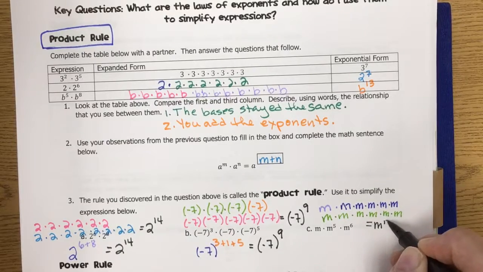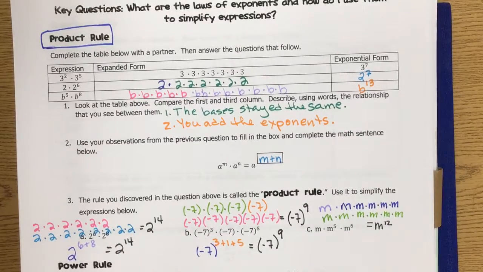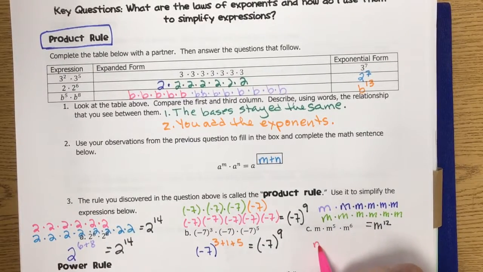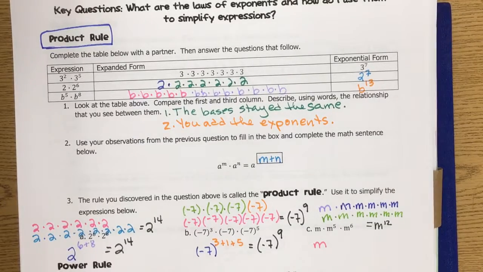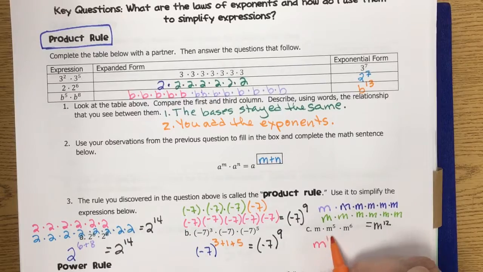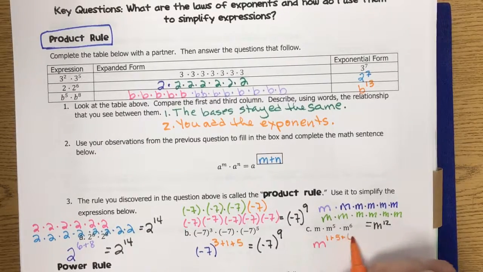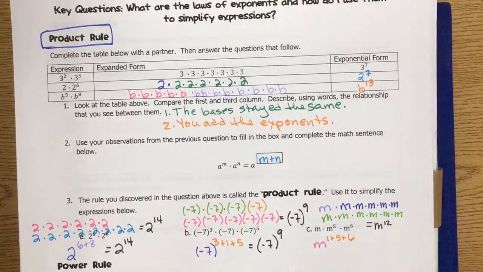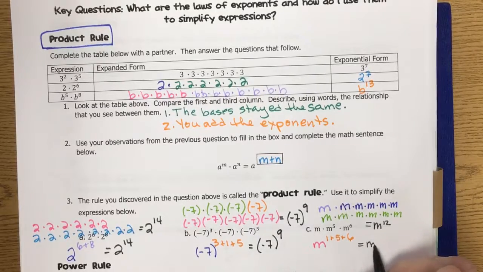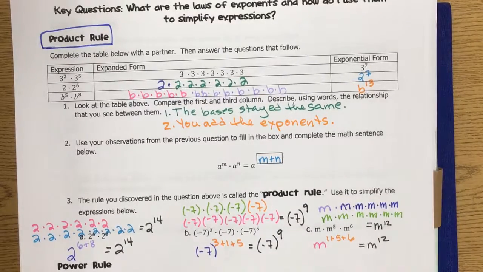I have 12 m's. Then down here I show using the rule, the product rule, I have 1 plus 5 plus 6. So my answer comes out to m to the 12th. I hope this helps, and make sure that you're doing the expanded and the rule.